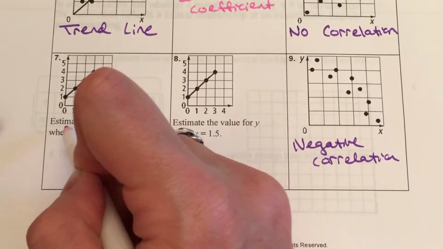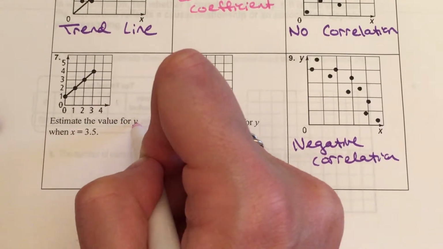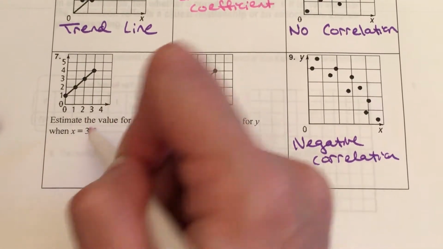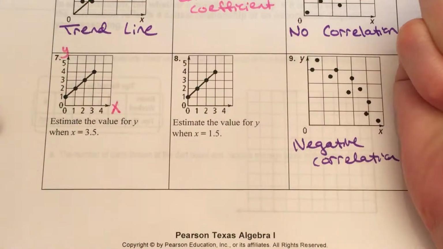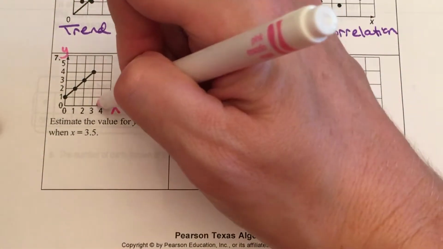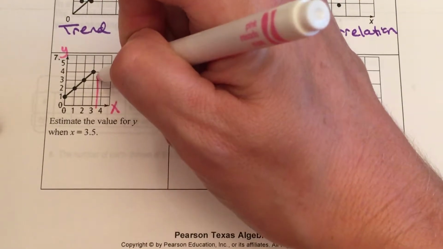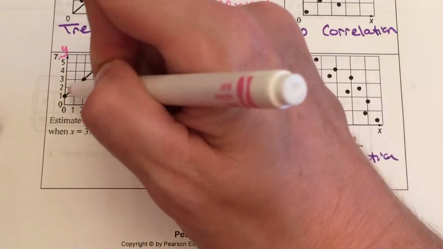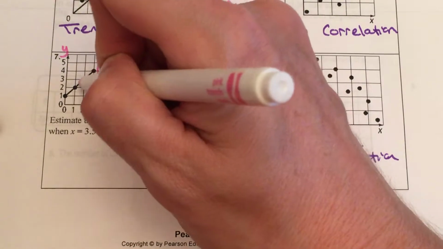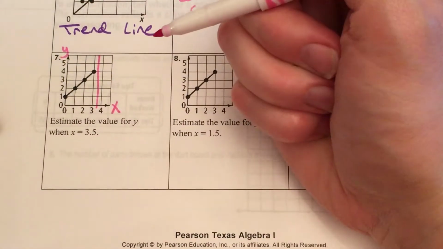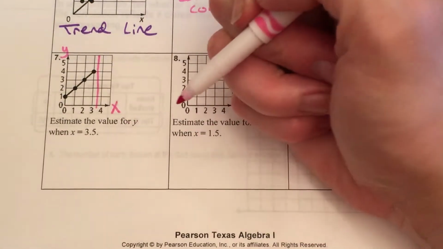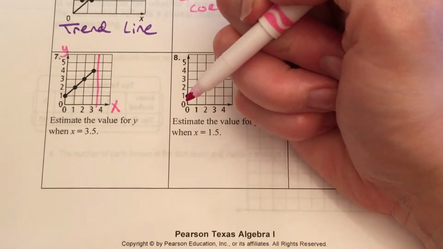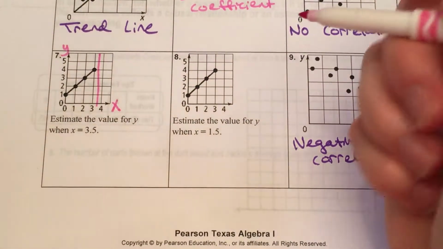Number 7 is asking us to estimate the value of y when x is 3.5. Here is x, here is y. 3.5 would be here. Is that in the measured points, in the measured data, or is that something extra outside of the measured data? Let's look at 8.